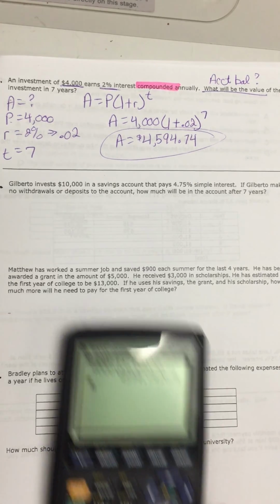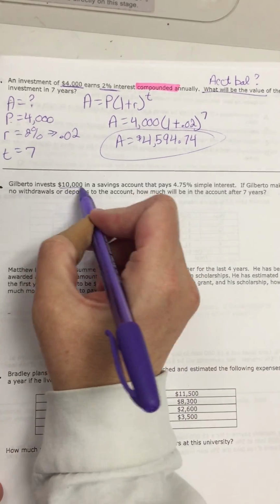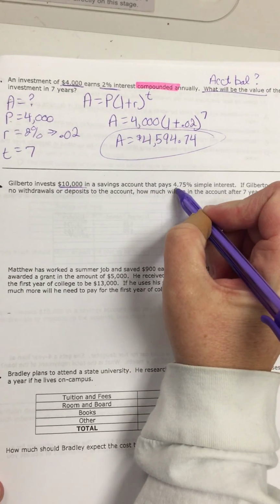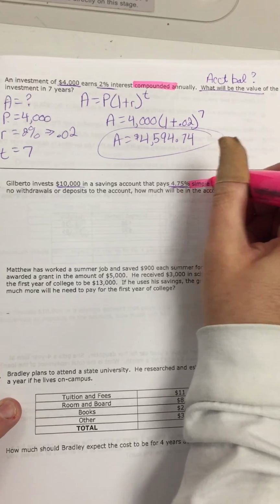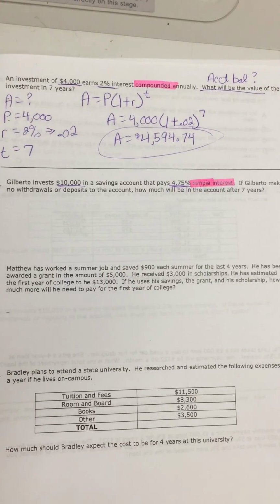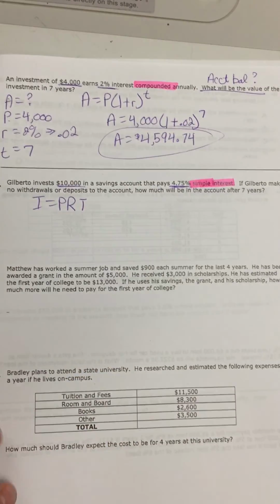All right. Number 8. Gilberto invests $10,000 into a savings account that pays 4.75% simple interest. Simple interest, automatically write down I equals PRT. If Gilberto makes no withdrawals or deposits, he's not going to put any money in this account, he's not going to pull any money out of this account, how much will be in the account after 7 years?